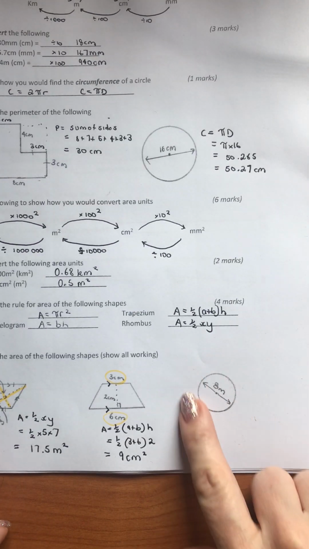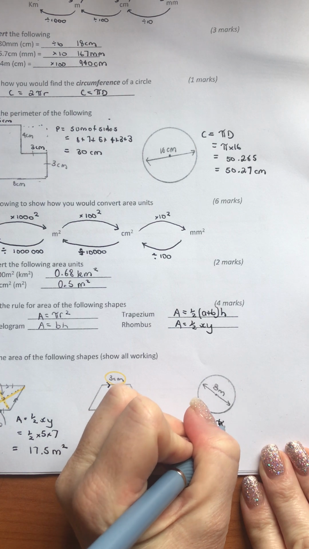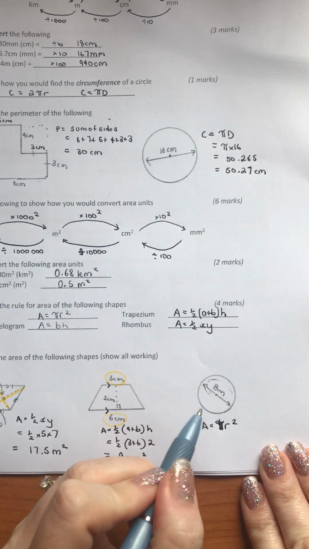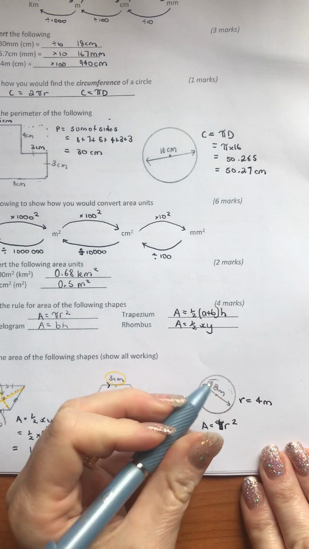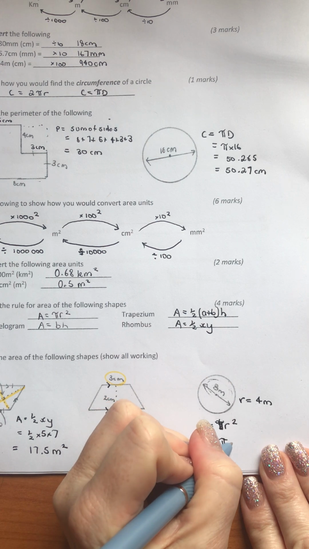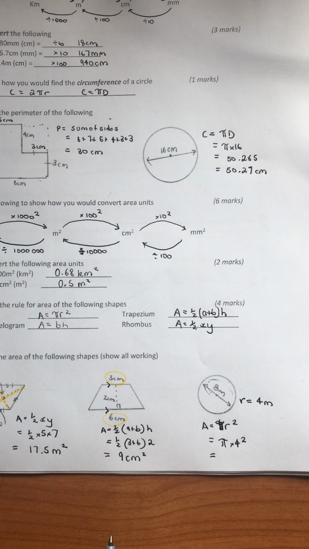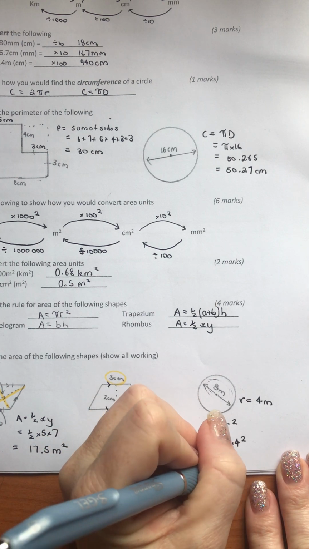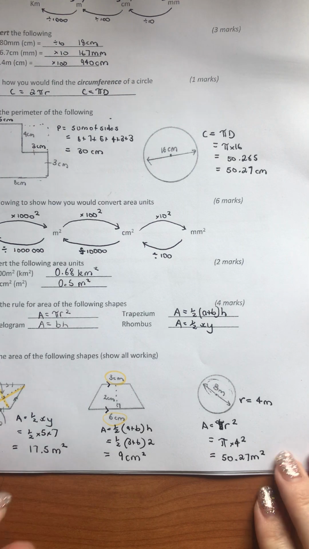Then the last one we've got is an area of a circle. Now we know that area is pi r squared, but we've got the 8 here, that's our diameter. So we know that the radius is going to be half of that, which is 4. So we've got pi times 4 squared. And that gives us 50.265, which we can round to 50.27 metres squared.